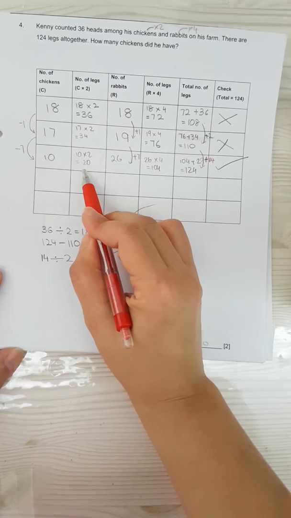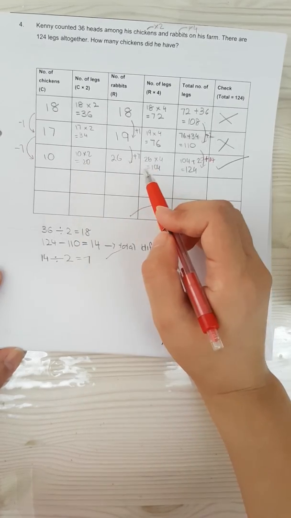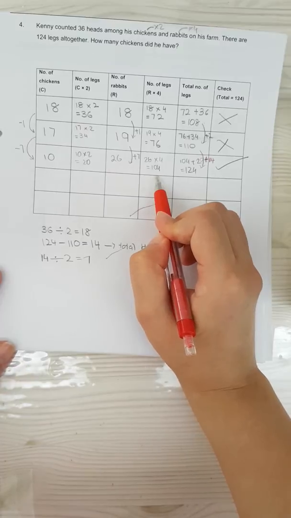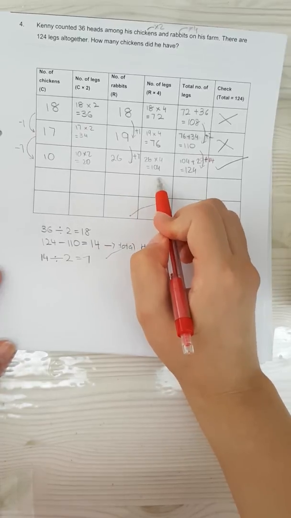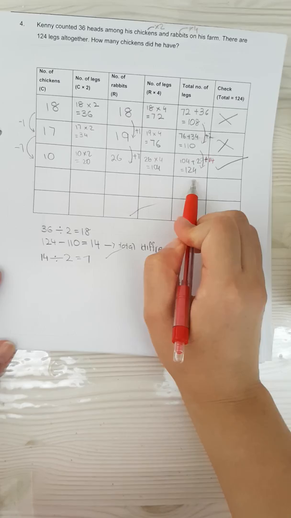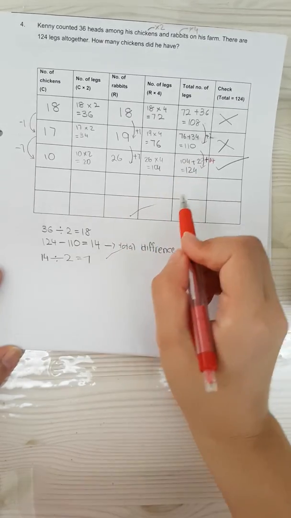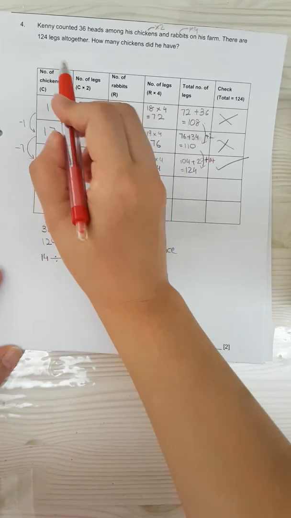10 times 2 is 20. 26 times 4 is 104. If I add this together, I will get 124. If you notice, the third try, I got it right. I got my 124, which is what I want.